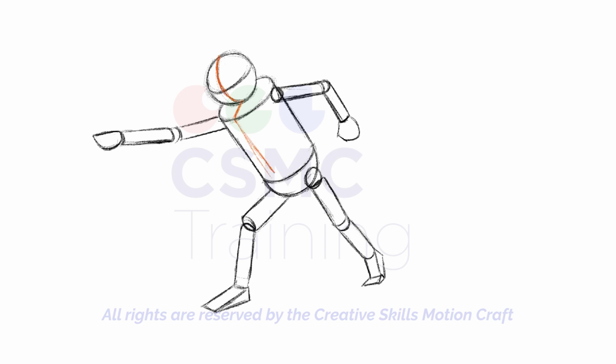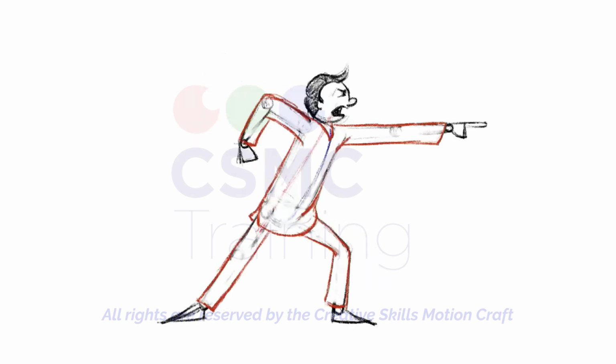If we draw a line along the center, we will be able to differentiate between the part of the torso and the head that is coming towards us and going away from us.